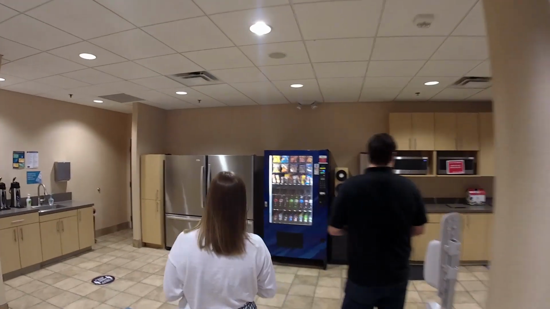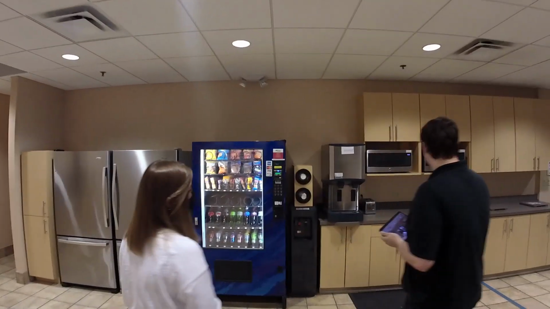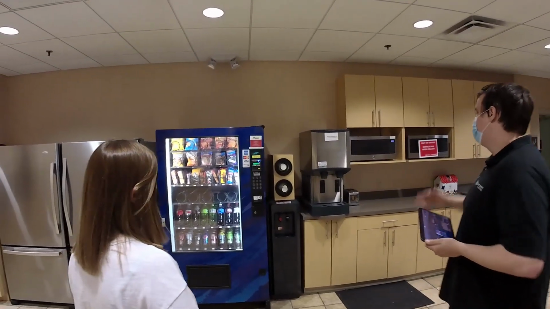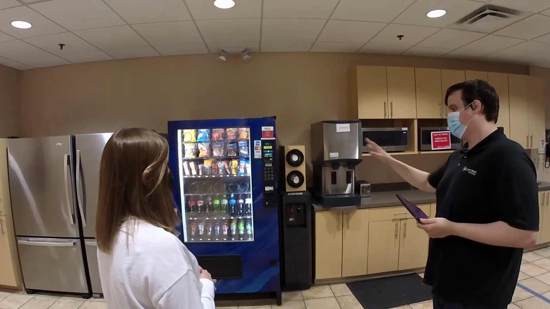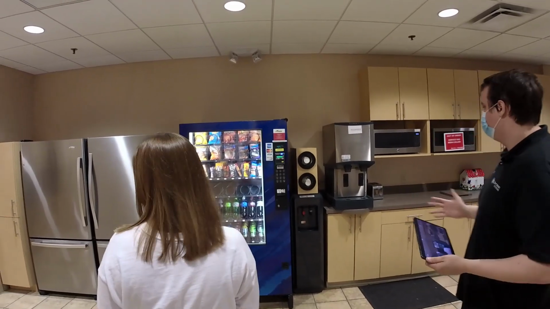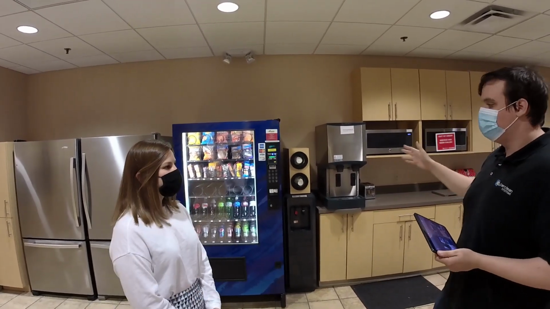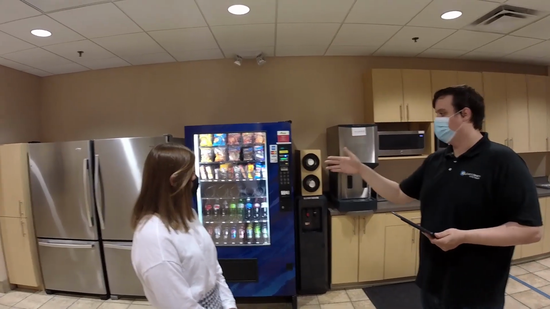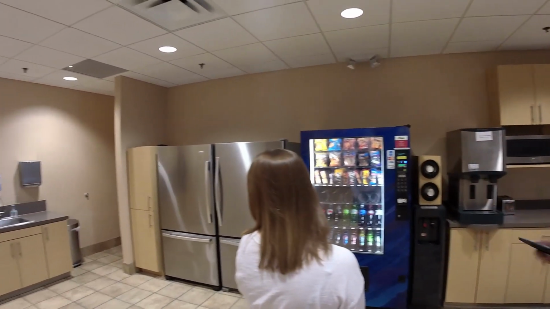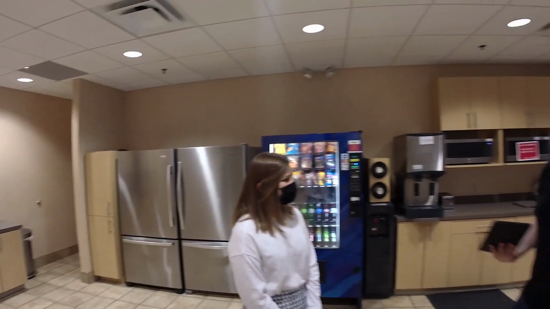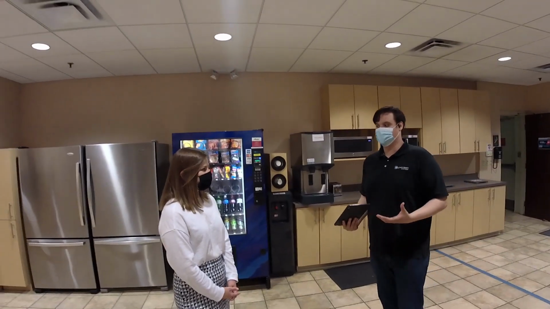Gotcha, definitely. So points that really stand out to me, definitely all the cutting surfaces, the microwaves, the drink surface, the vending machine, all this. We'll put points in front of the water machine, vending machine, the refrigerators, the coffee machine. So, a lot of people touching those every single day. We want to really make sure that those get disinfected.